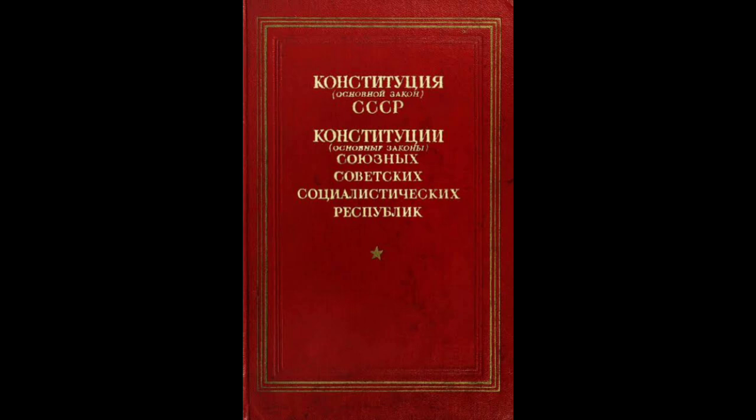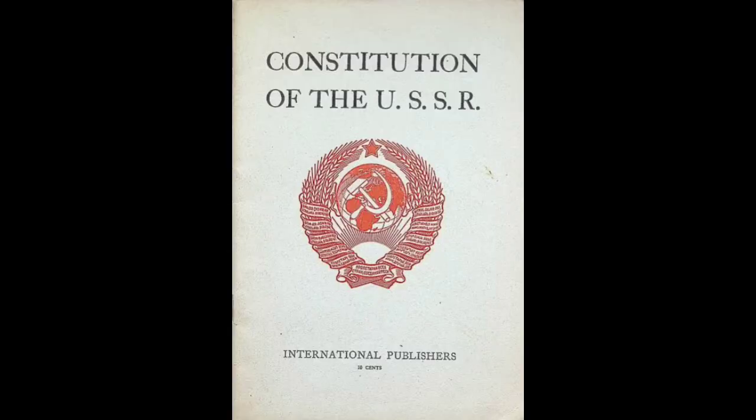Conclusion. The Soviet Constitution played a crucial role in shaping the political and social landscape of the USSR. While it articulated lofty ideals of socialism and equality, the practical implementation often fell short, with a centralized party structure and planned economy facing challenges. The legacy of the Soviet Constitution persists as a reflection of the ambitious attempt to build a socialist state, providing insights into the complexities and contradictions inherent in the governance of the Soviet Union.